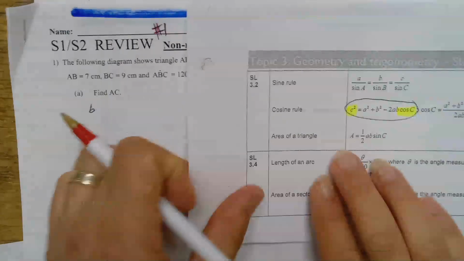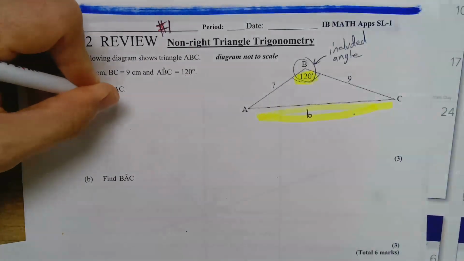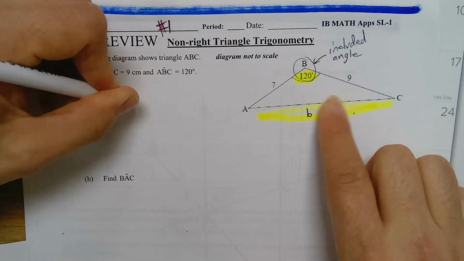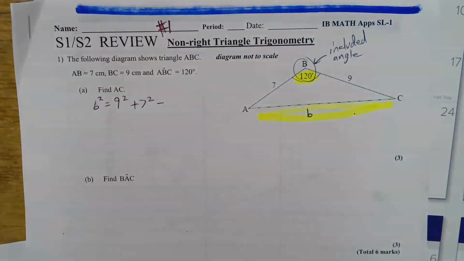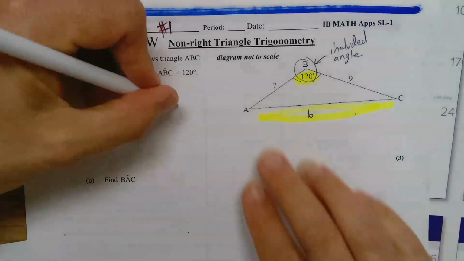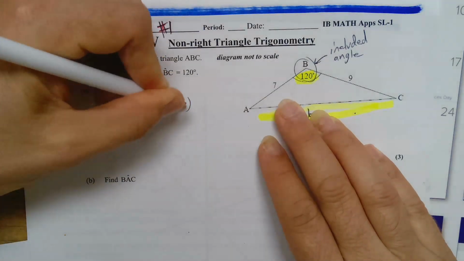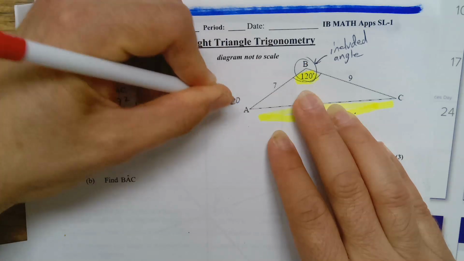So B squared equals 9 squared plus 7 squared minus 2 times 7 times 9 cosine 120.